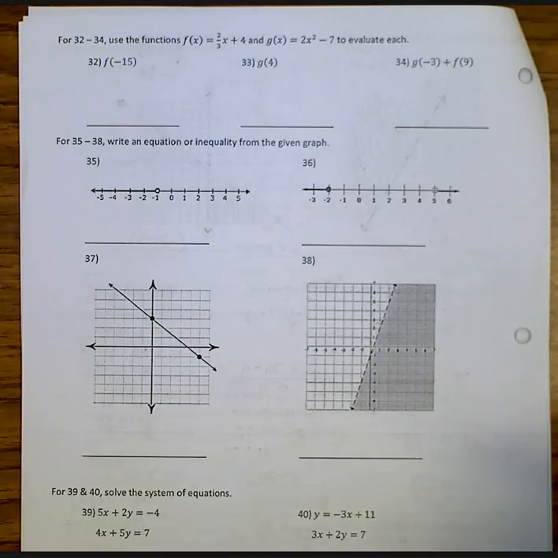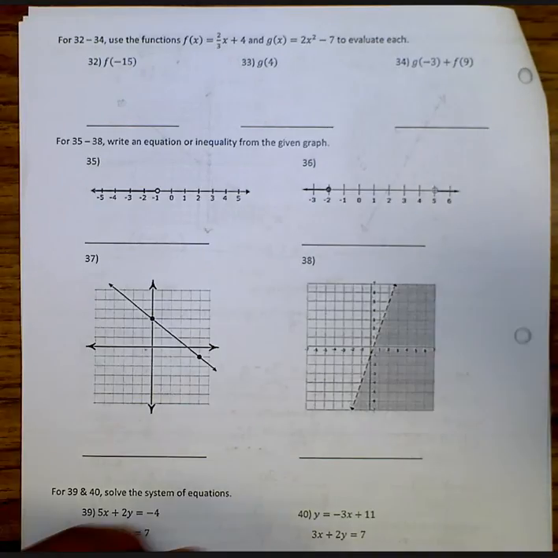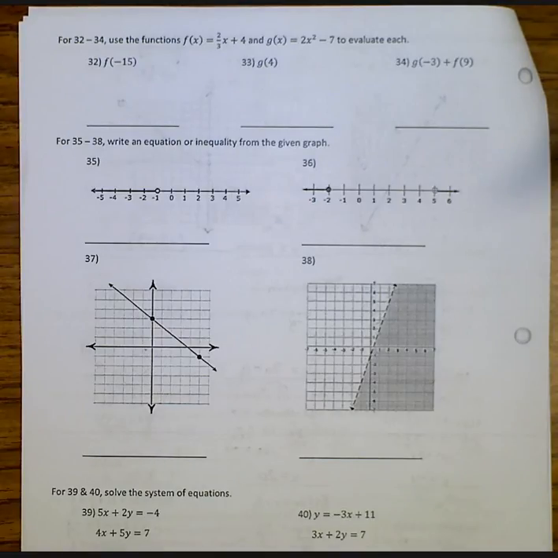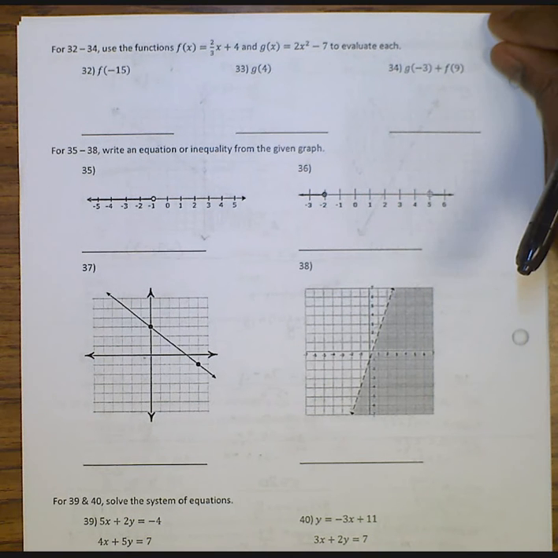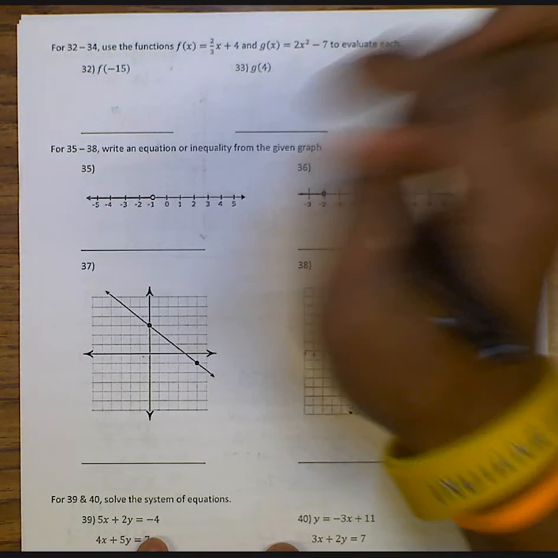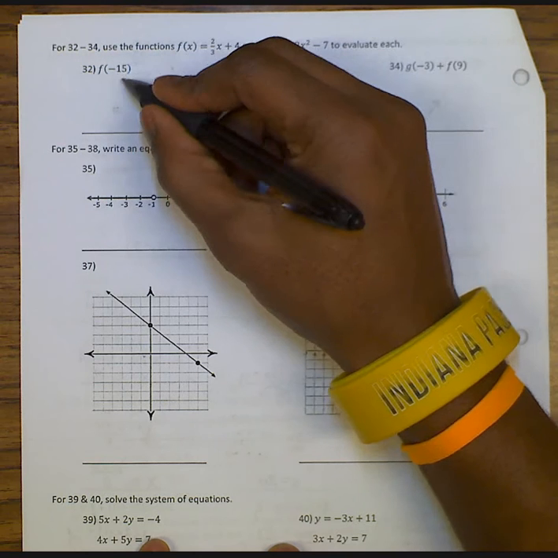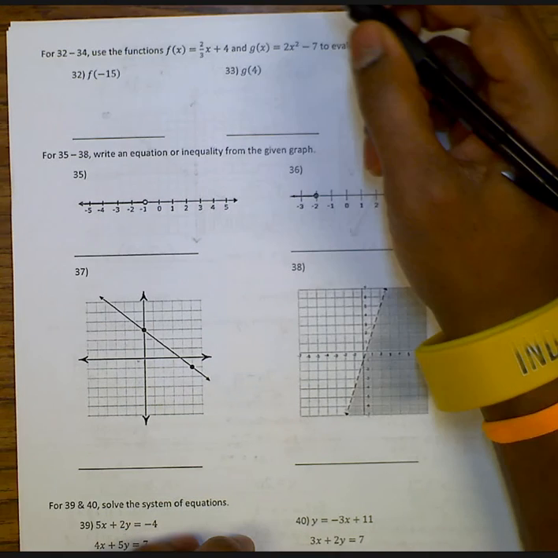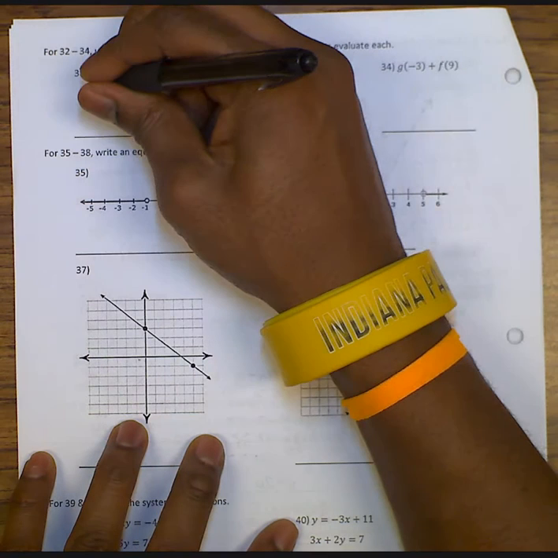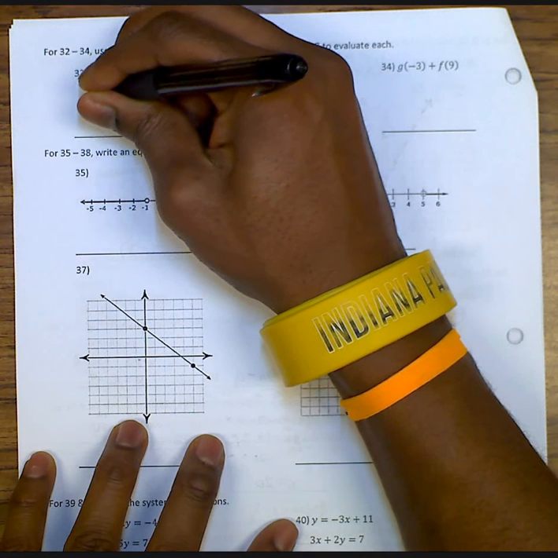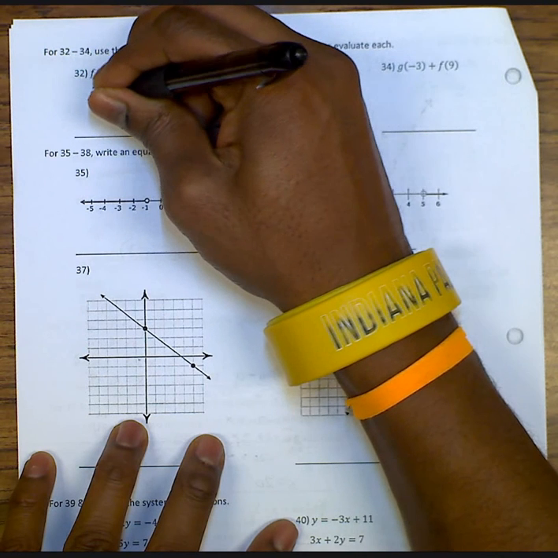Alright, next page. So here we have function notation. Remember that function notation is just us subbing or plugging in our number and simplifying the function. So here it says f of negative 15, use function f, plug 15 in for x. So we have 2/3 times 15 plus 4.